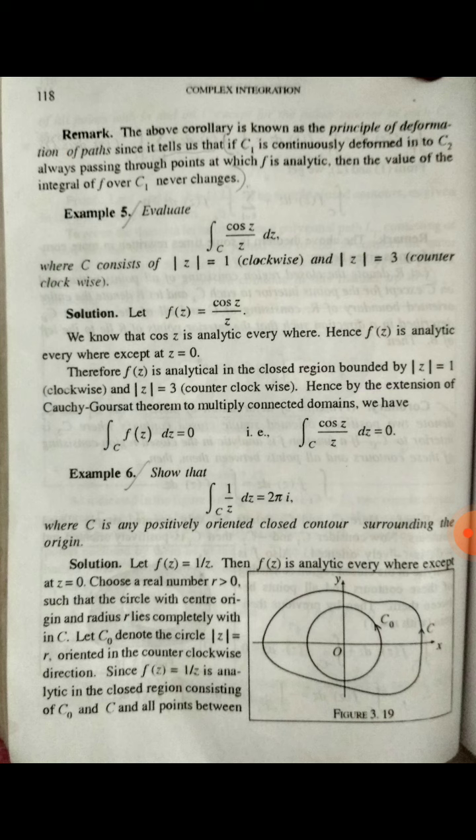Now as an example 5, evaluate integral over C of cos z by z dz, where C consists of mod z equal to 1 in the clockwise direction and mod z equal to 3 in the counterclockwise direction. Solution. Let f(z) is equal to cos z by z. And we know that cos z is analytic everywhere. So the function cos z by z is analytic except at z equal to 0, because if z is equal to 0, that function is not analytic, it's not even defined.